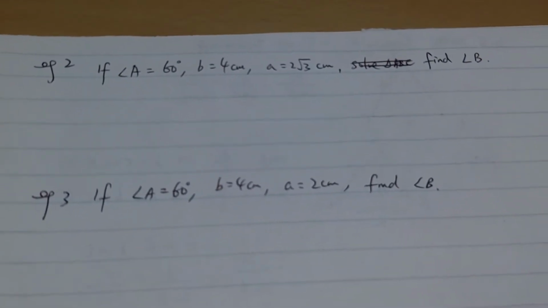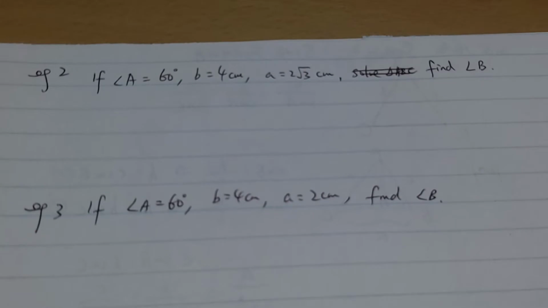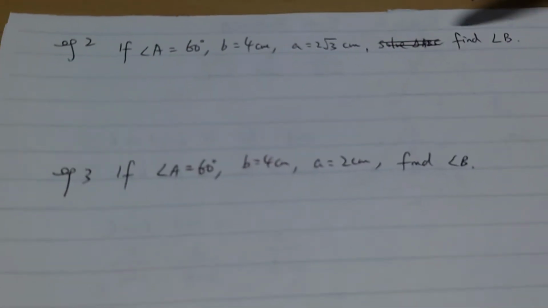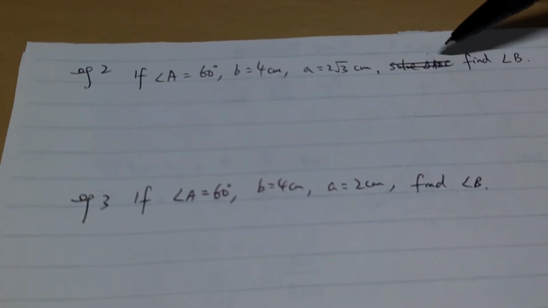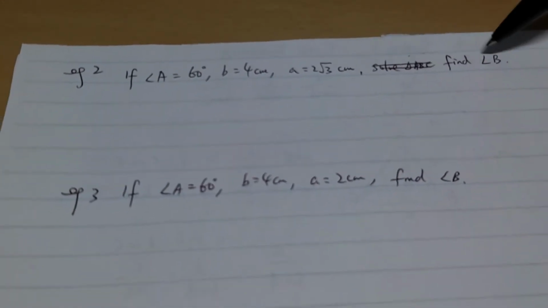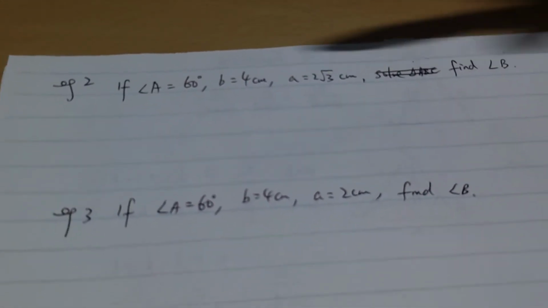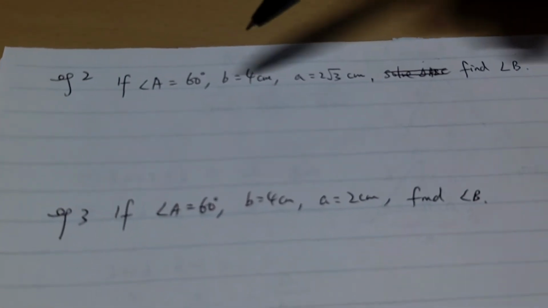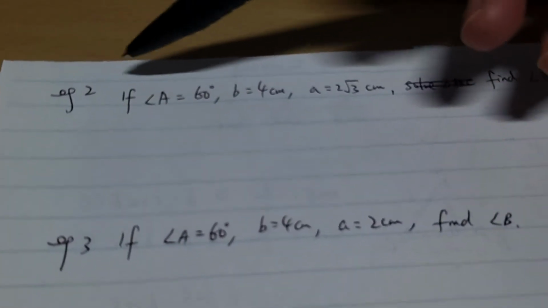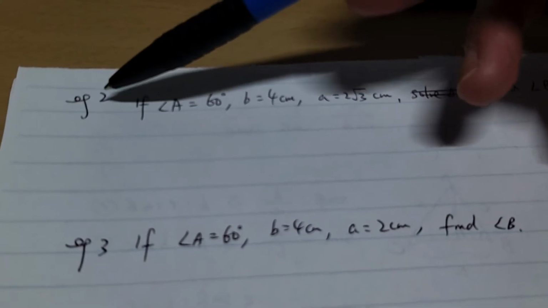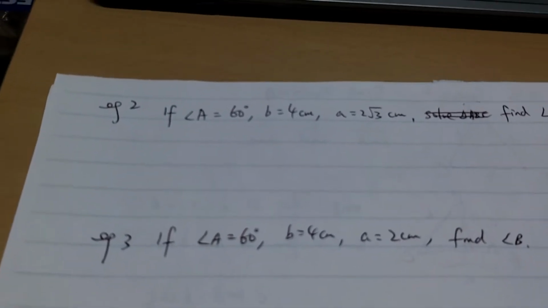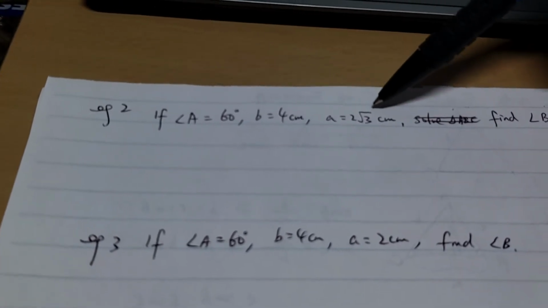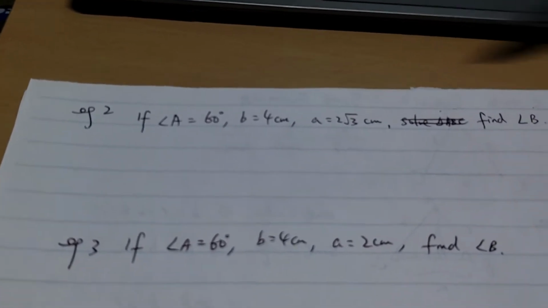Okay, we go to example 2. For this example, to save time, we don't solve the triangle. Instead of this, we only find angle B. Figures are not given. Example 2: if angle A is 60 degrees, b is 4 cm, a is 2 square root 3 cm, find angle B.